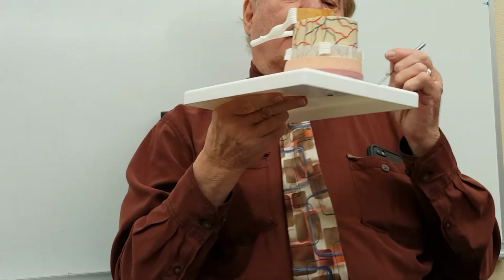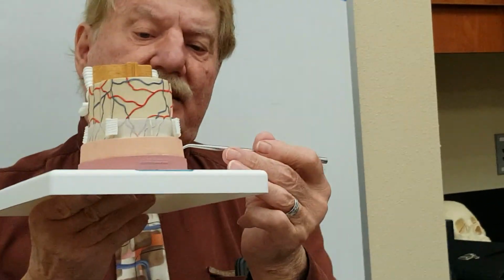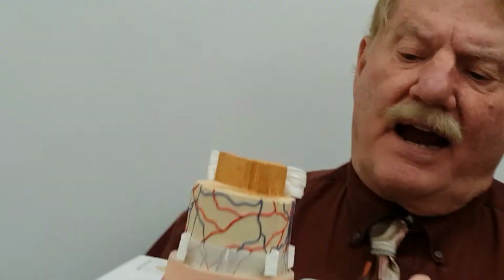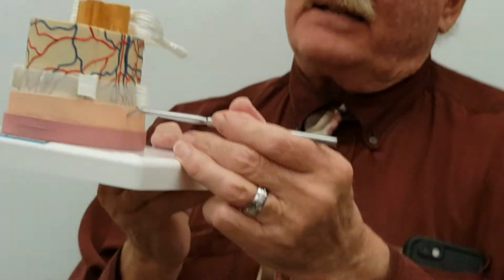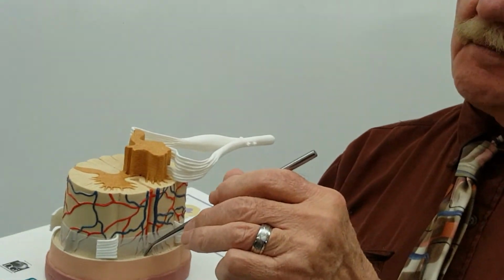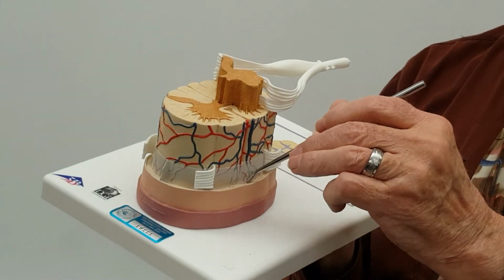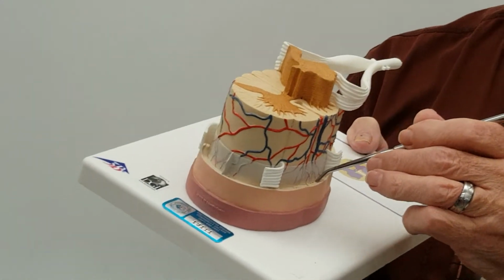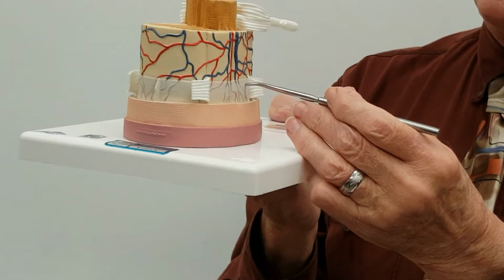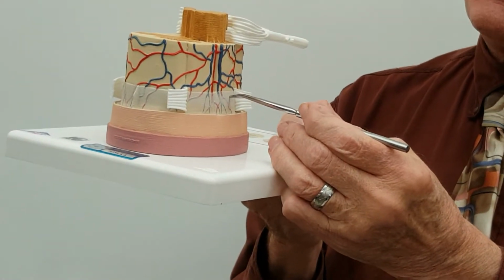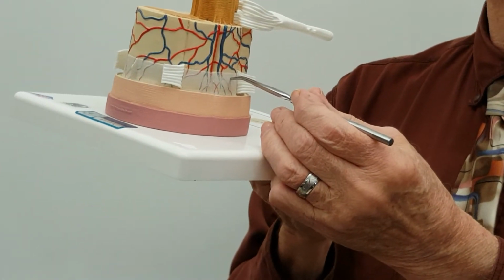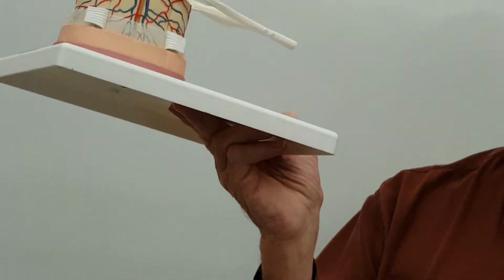So, here we see dura mater. Here we see arachnoid. And then there's a significant space, the subarachnoid space, and what do we find in there? Cerebrospinal fluid. And then finally adhering tightly to the surface of the central nervous system, we have the pia mater, shown beautifully in this model. Thanks a lot.